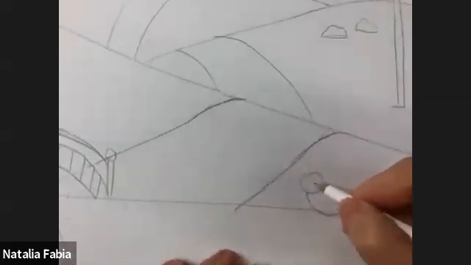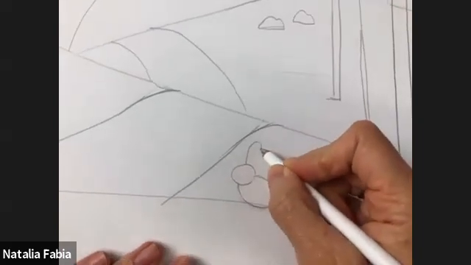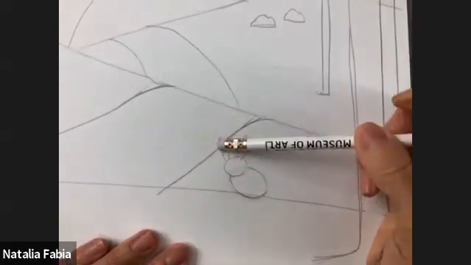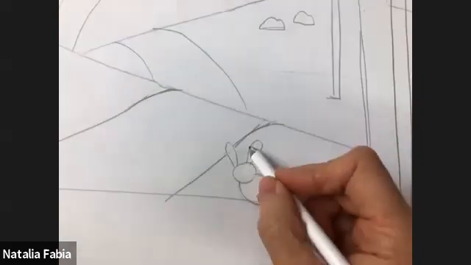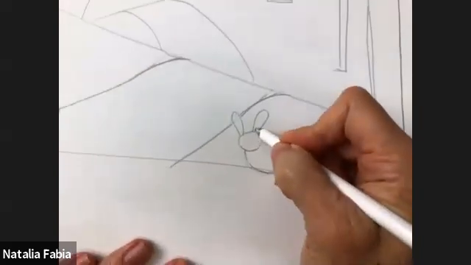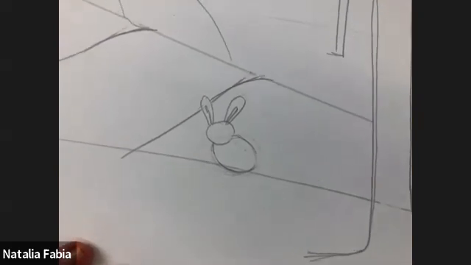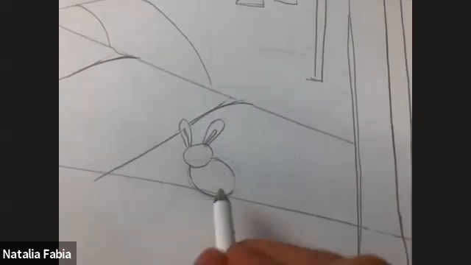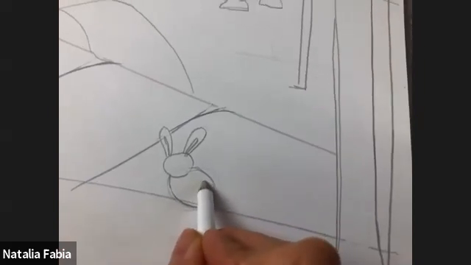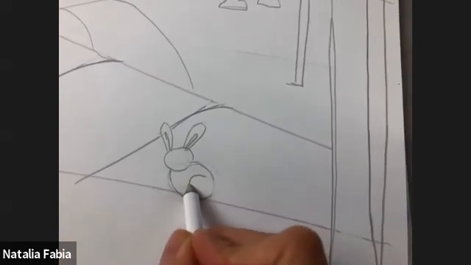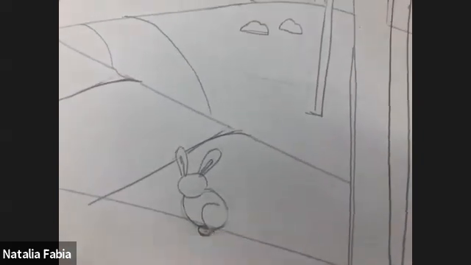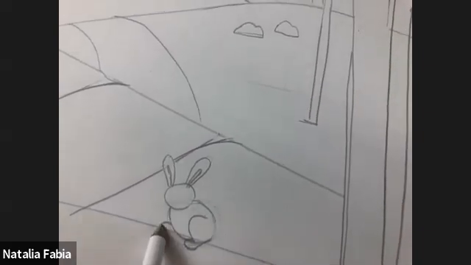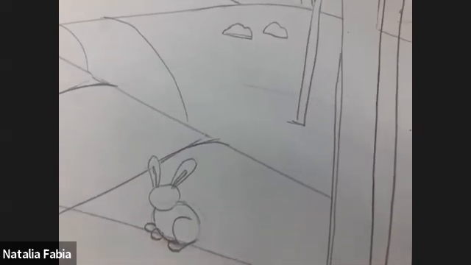And now, what does the bunny need? Ears. Are you going to do floppy ears or straight up ears? They're just kind of sideways like this. Maybe another similar shape inside. You need a hind leg, so it's always a big circular shape. It starts from the back of their hip. Little fluffy paw. And maybe two little rounded shapes for the front paws.